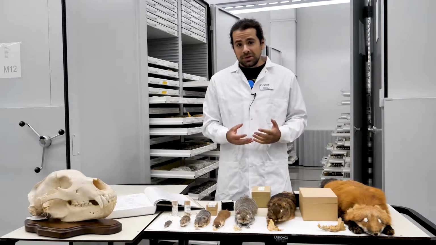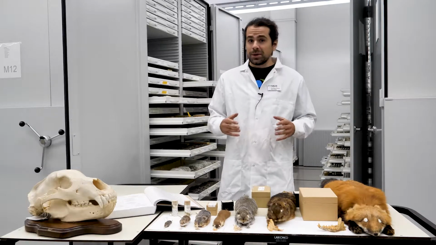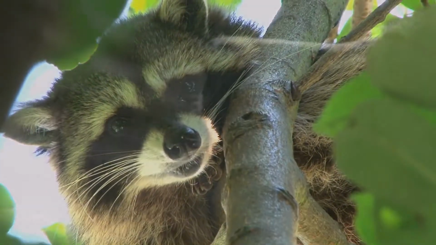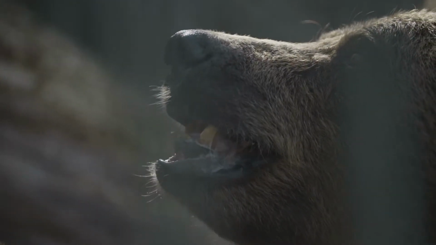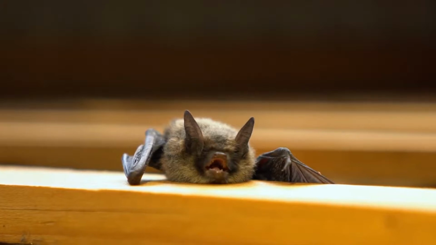So one of the things that we do a lot here at the museum is identifying the animals that are brought to us by the public, for example. To do that, we can look at the fur, we can look at the shape, the form of the animals. For mammals, we can also look at their skulls.